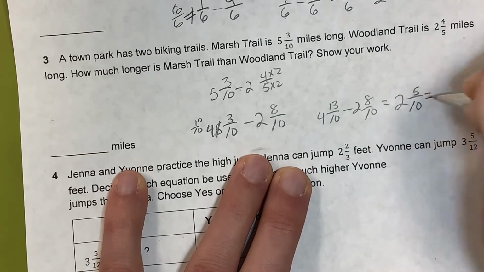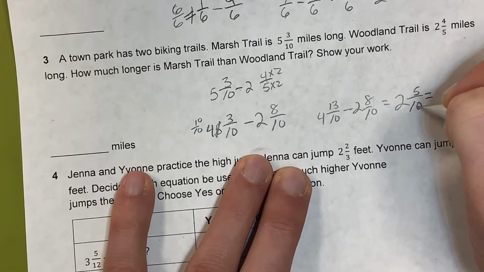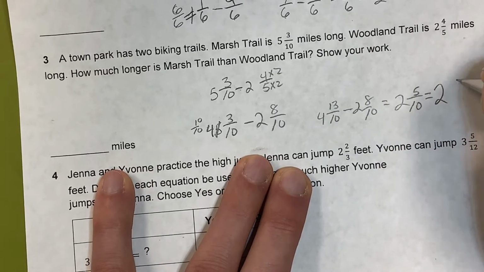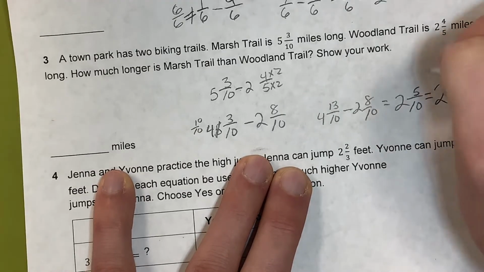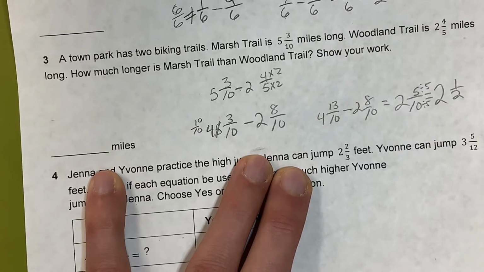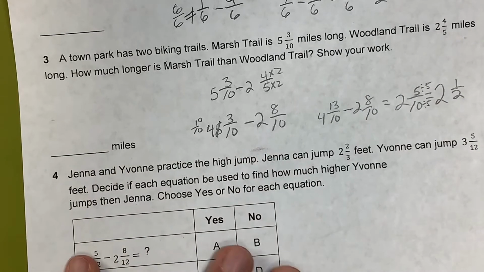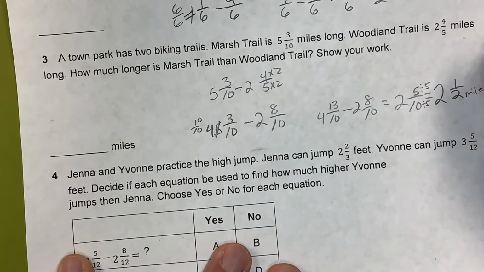Also, I notice I can reduce this again. 5 goes into 5, and 5 goes into 10. The whole number stays the same. I'm just going to reduce that 5/10 into 1/2. So I divided by 5 and divided by 5 there. So it is 2 1/2 miles longer.